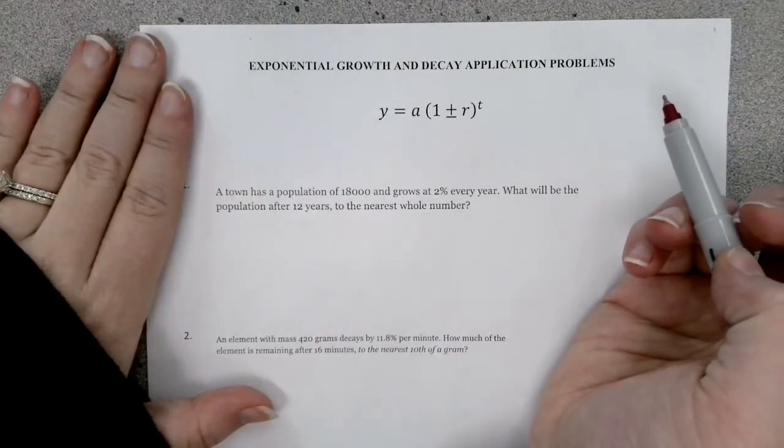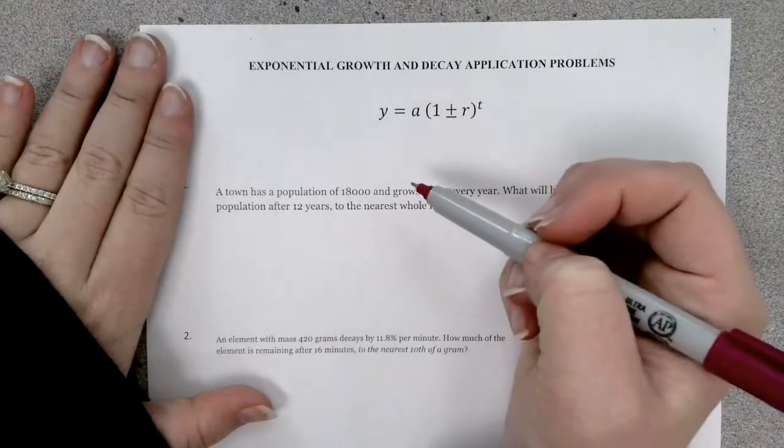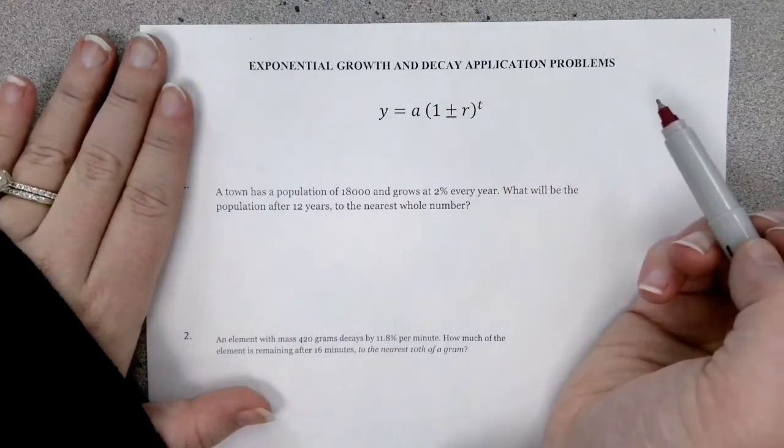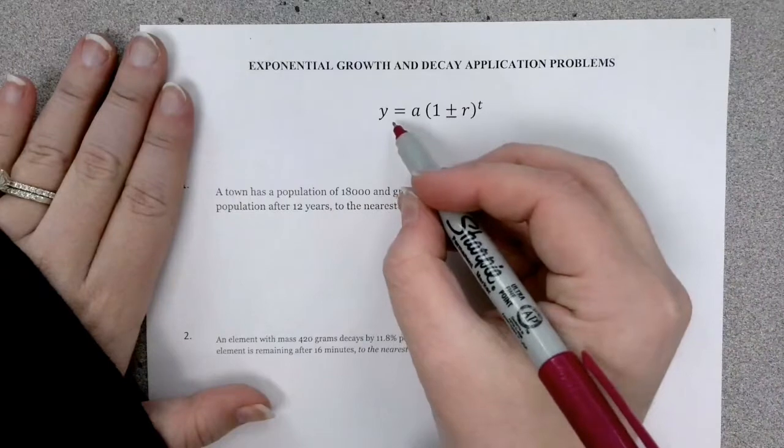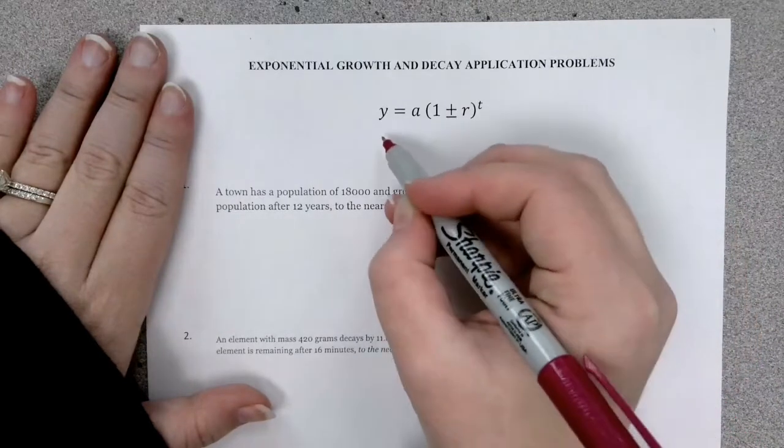In this video, you are going to learn how to solve exponential growth and decay application problems. When we are solving word problems for exponential growth and decay, we are always going to use this formula.